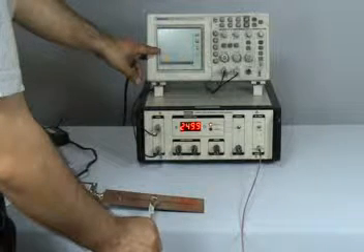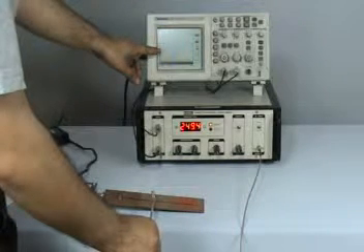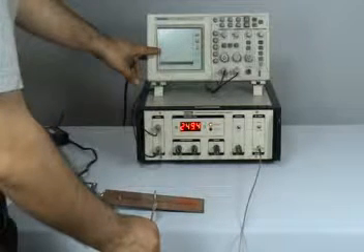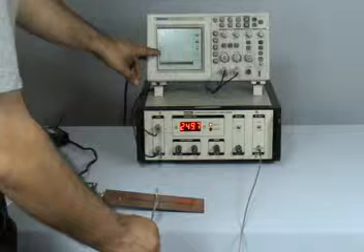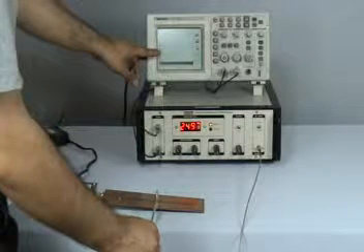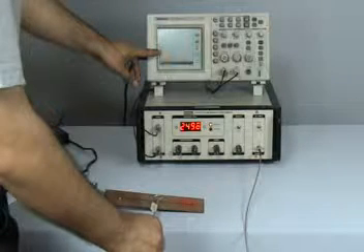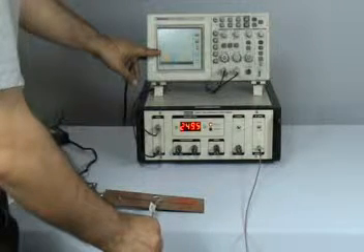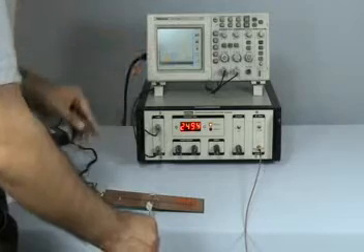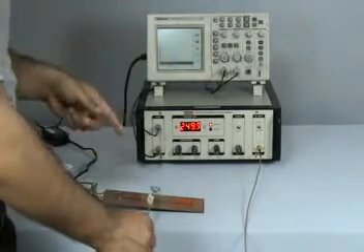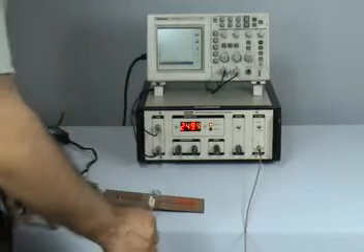Now we observe as we make the probe perpendicular to the flow of the current, there is very little signal being induced in the probe. But when the signal is flowing parallel to the probe, the signal is being induced. So this probe can be used to find out the direction of current flow in a conducting plane.